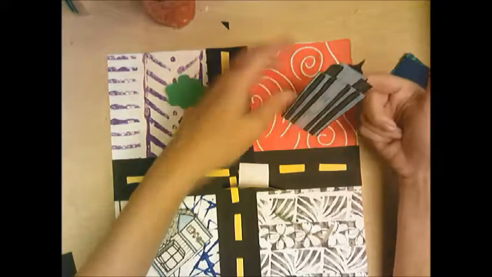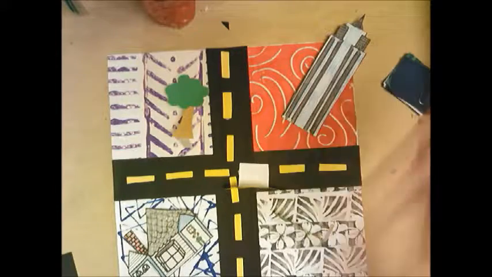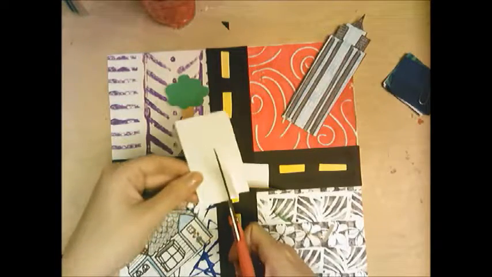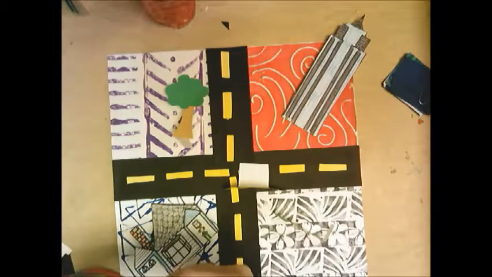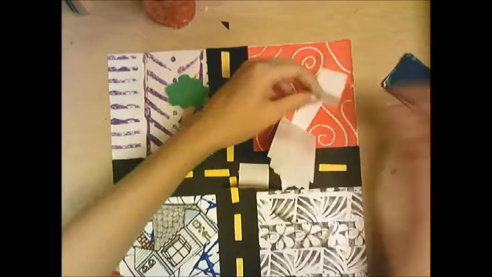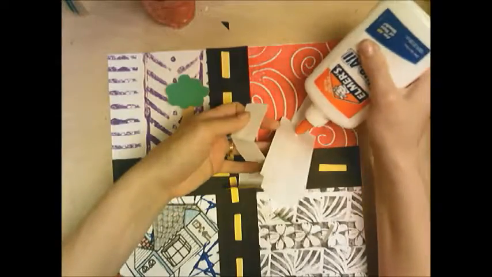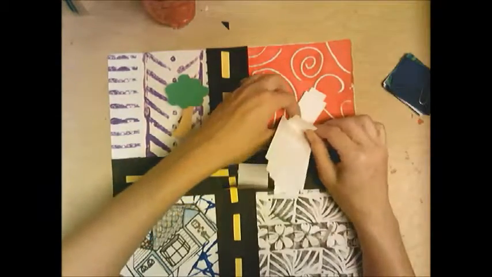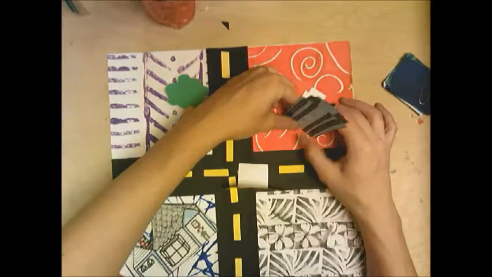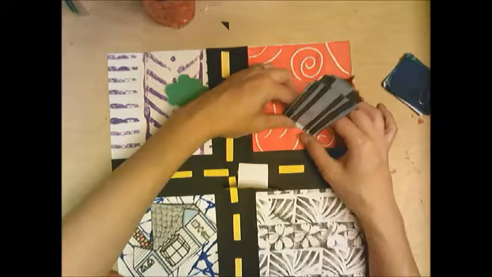If you notice that it's not sticking up, then you might have to make another tab that's maybe a little longer or a little thicker. And that's fine. I'm just going to glue this right on the back. Sometimes with taller buildings, it's a little harder for them to stick.